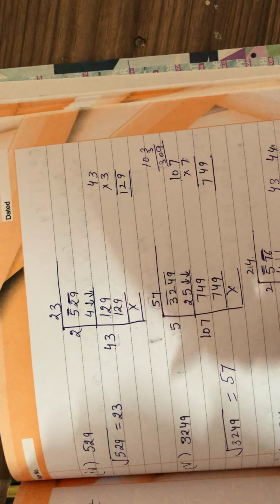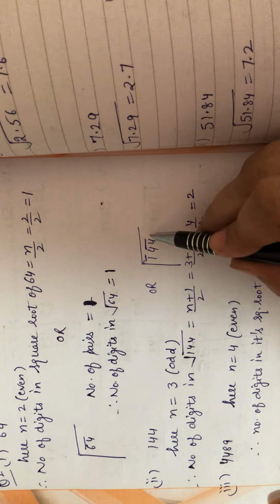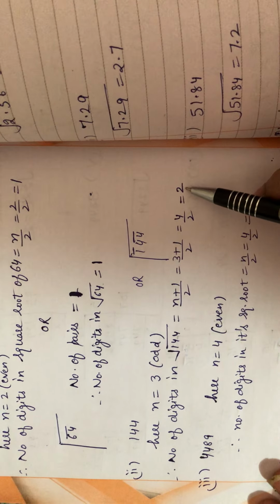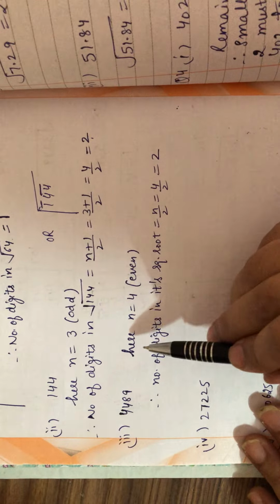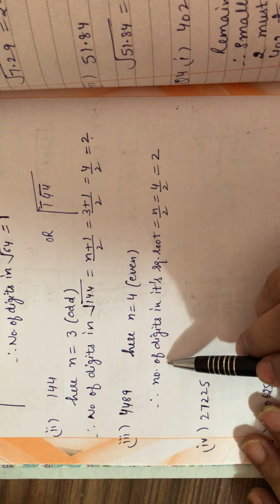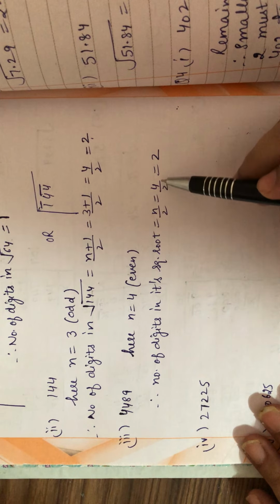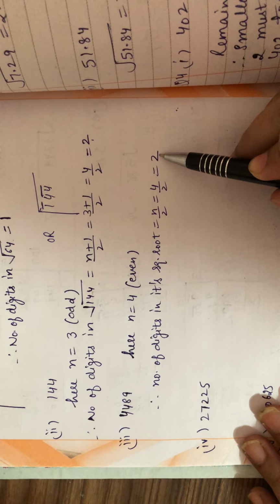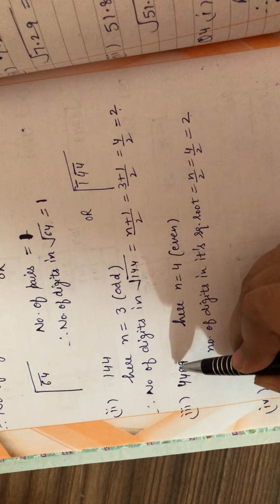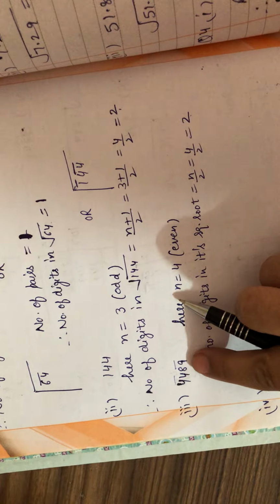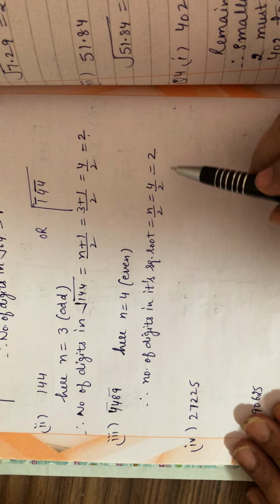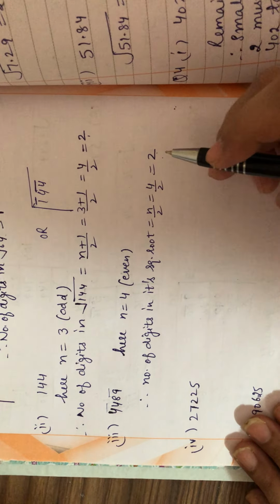Or if you do it by this method, if you make pairs, 44 will come in one pair and 1 will come in the other pair. So the number of pairs is 2. It means the number of digits in the square root will be 2. Here you can see n is 4, 4 is even, so the number of digits in its square root is n by 2, that is 4 by 2 equal to 2. Or if you make its pairs, you can see we can make 2 pairs. 2 pairs means the number of digits in the square root is 2.